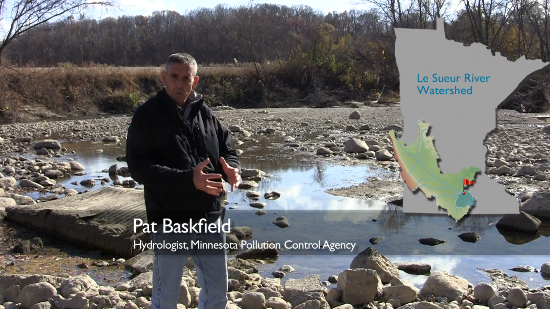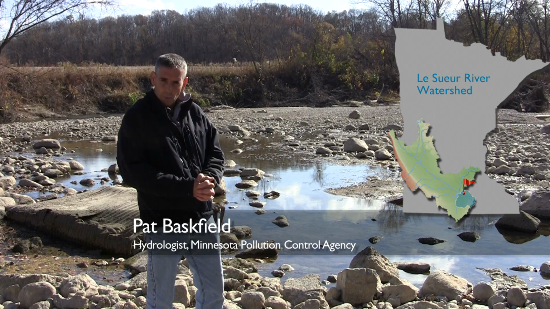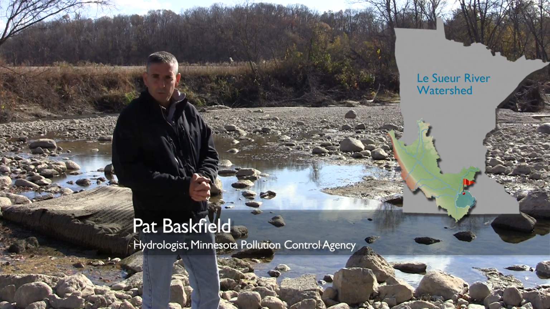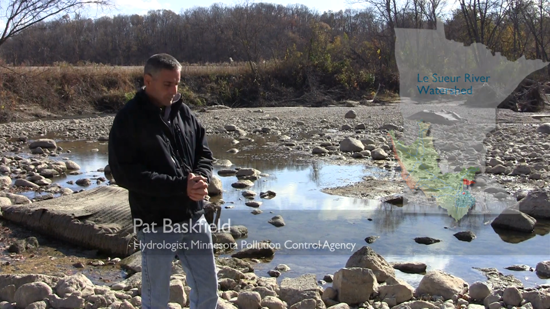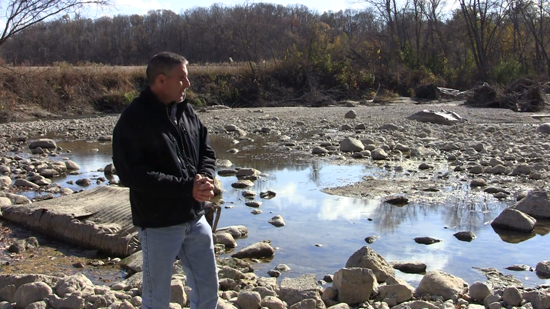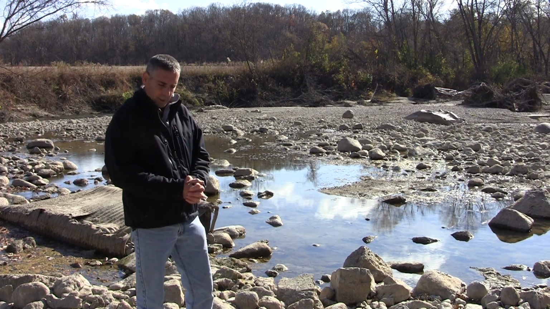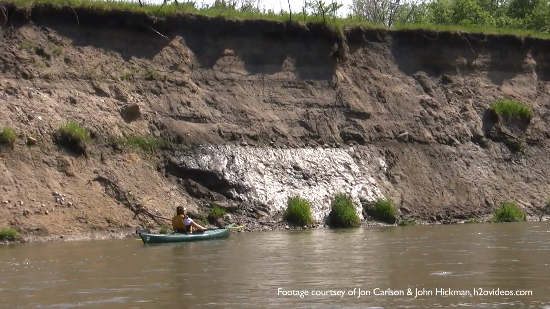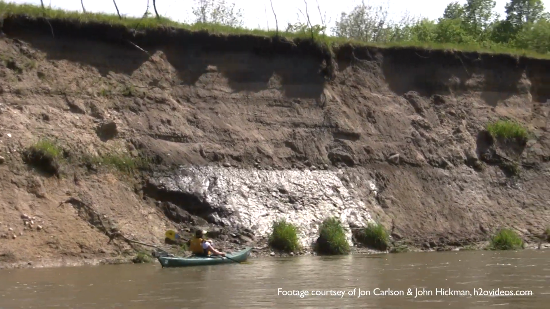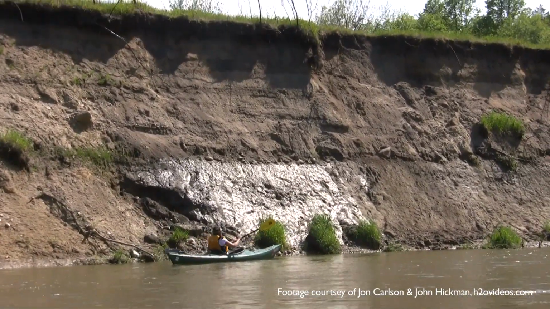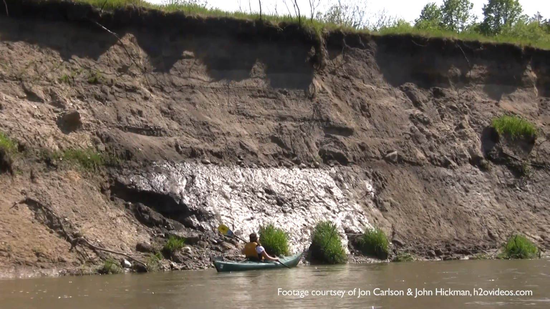So erosion within streams, I think it's very important to understand that erosion is a natural process. All landscapes erode. Streams over time adapt to the amount of water that is going through them. They'll down cut and they'll widen and they move back and forth. They are very dynamic systems.